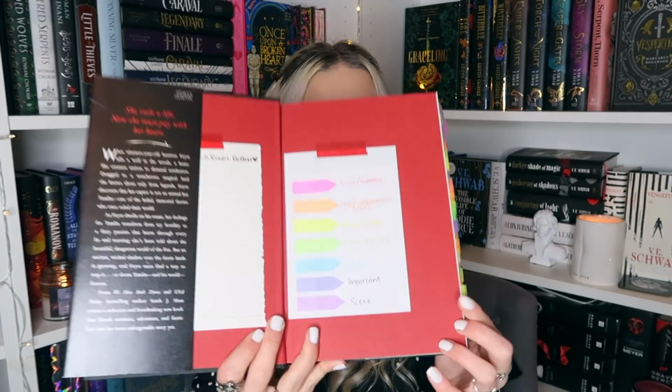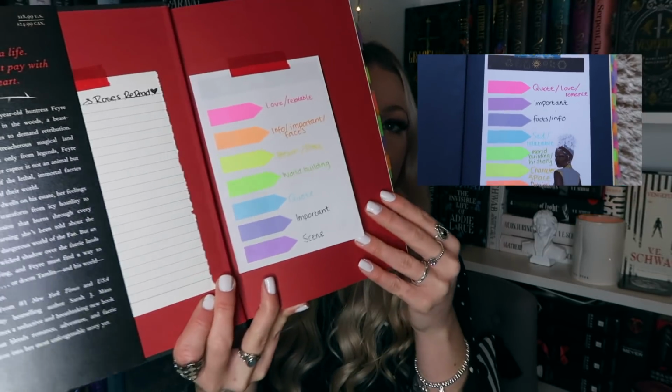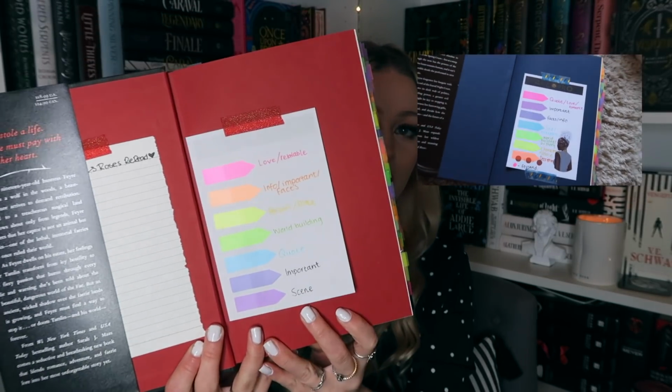And what I do is in the front of all of my books, I will put in a sheet of paper like this, and I'll stick in all the sticky tabs, and then I'll write next to them which each tab represents. I reread A Court of Thorns and Roses. I did the pink tabs for anything that I loved or was relatable. I did the orange tabs for any information, important facts, or just things I thought might be relevant later in the book.